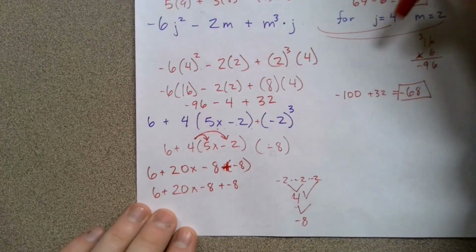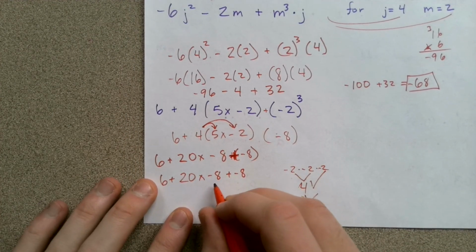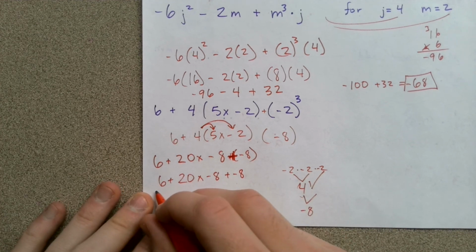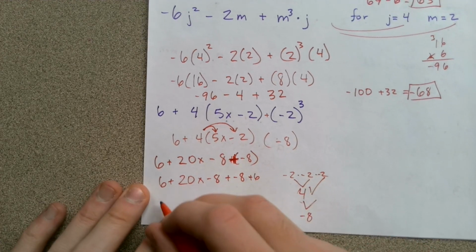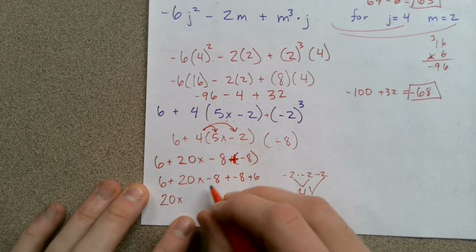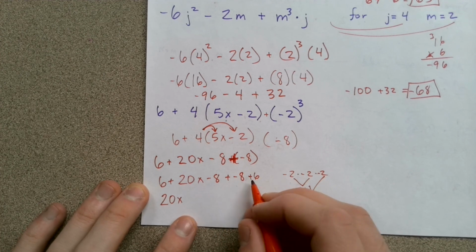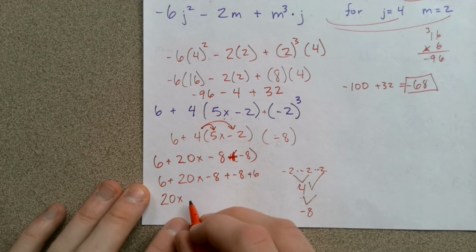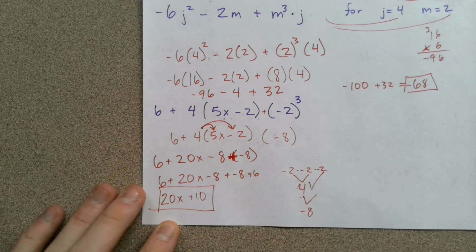And finally, simplify here, rearrange some stuff. We could take this, move it to the back, make it a plus 6 over here because we know it's positive. 20x minus 8 plus another minus 8 is going to be negative 16 plus 6. It's going to move us back towards positives, just positive 10. And that's going to be our final answer here.